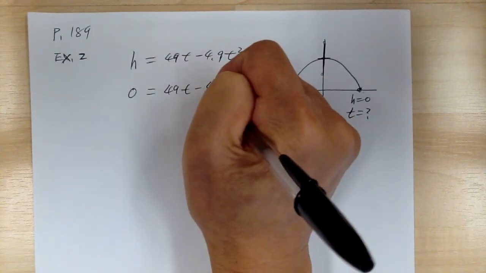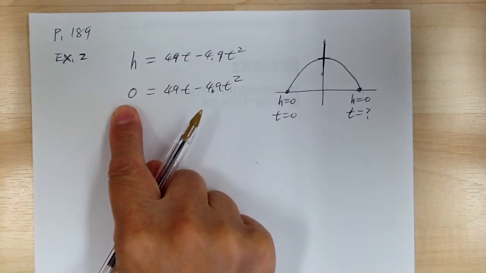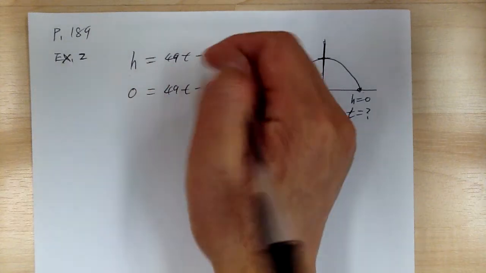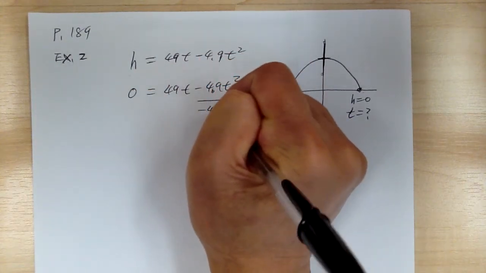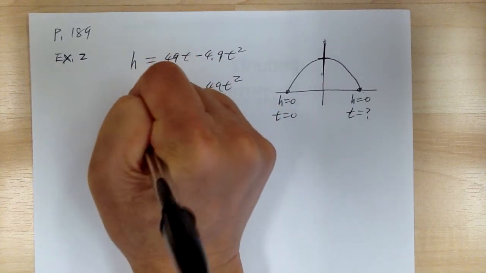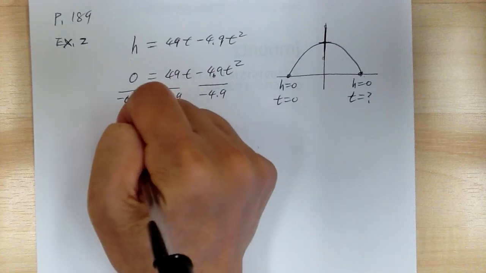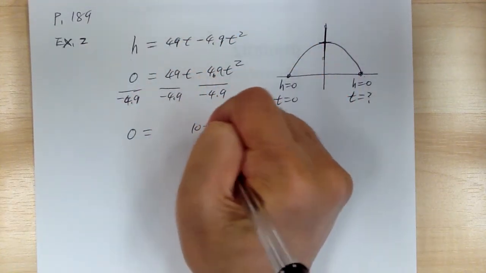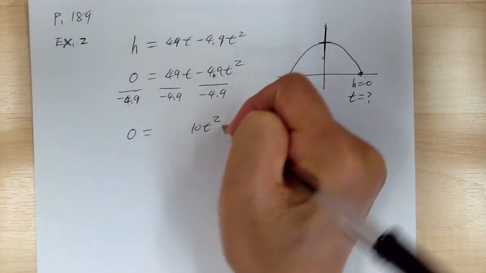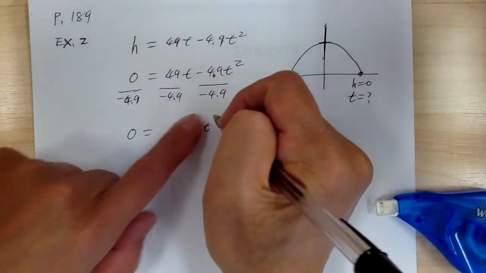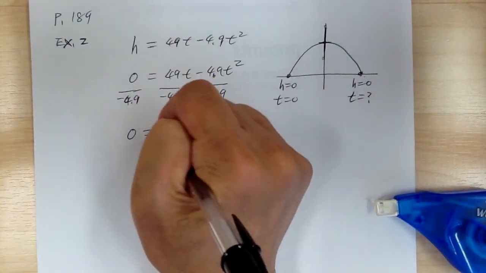And then after that, because it's an equation, you can get rid of the decimal, right? You can divide by negative 4.9. Let's divide by negative 4.9, both sides. Okay? Again, I'm doing that to get rid of the decimal. So you're going to get 0 equal to, and this will give me t squared, and this will give me negative 10t.